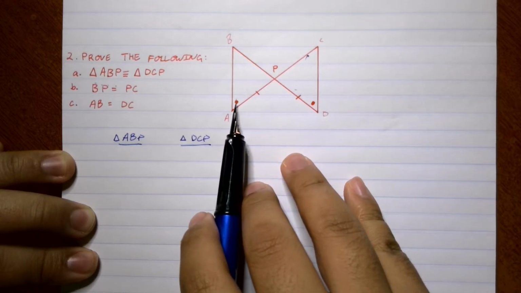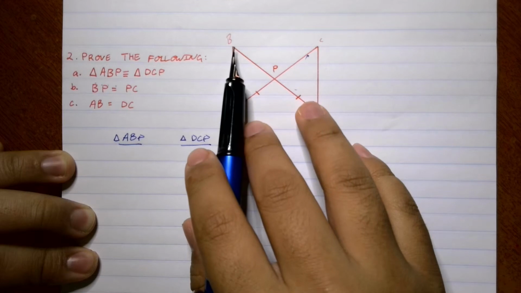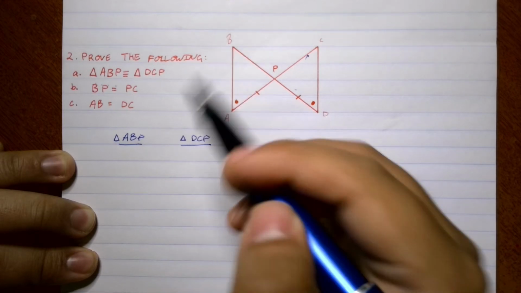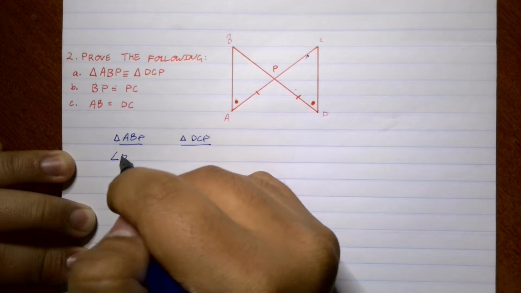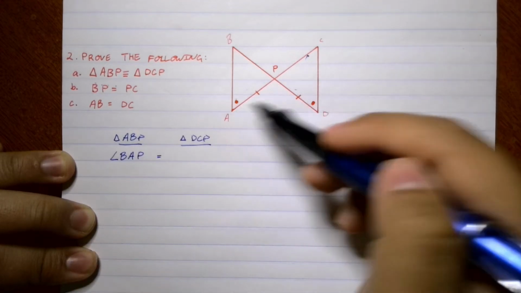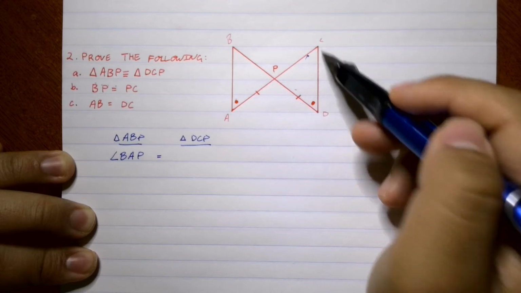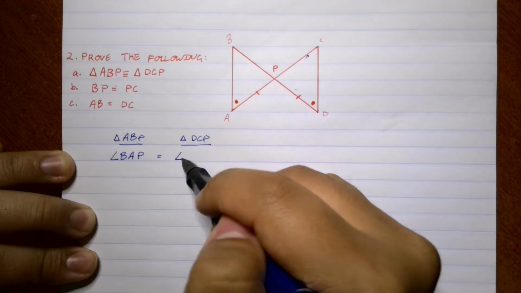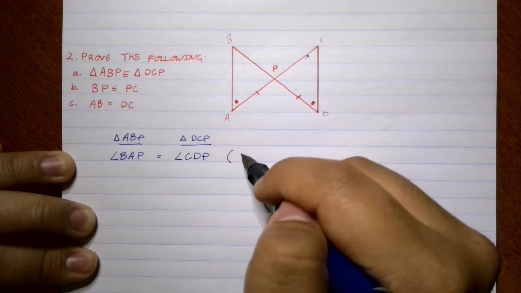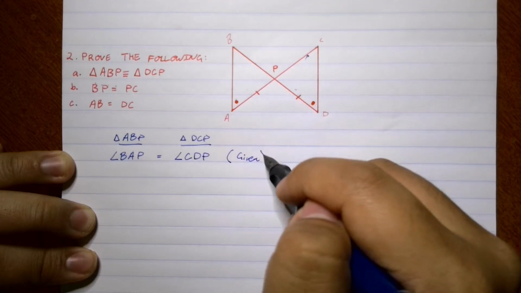Well, let's begin first with the information we are given. Let's start with the dot. That dot is angle BAP. So angle BAP is equal to this one also with the dot, angle CDP, and that is given to us.